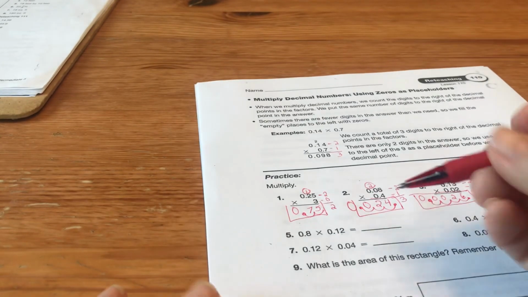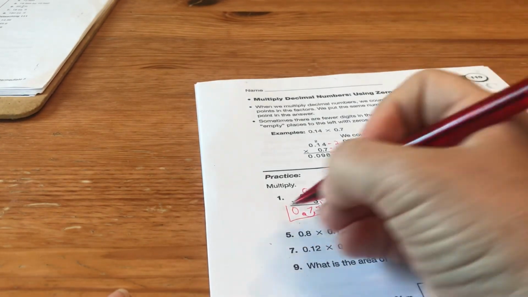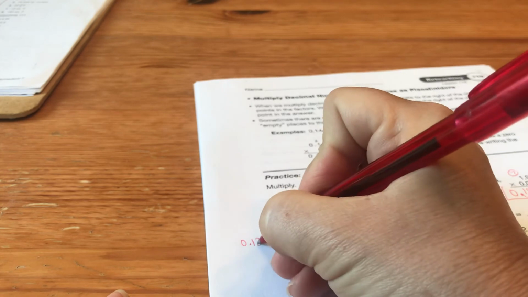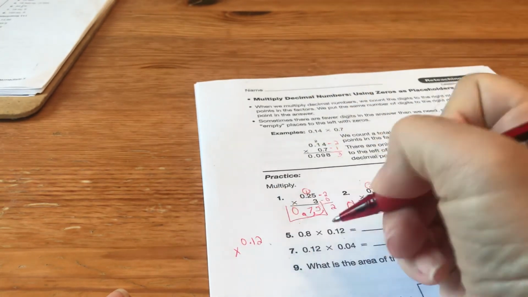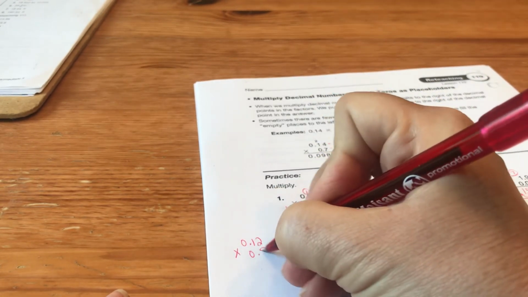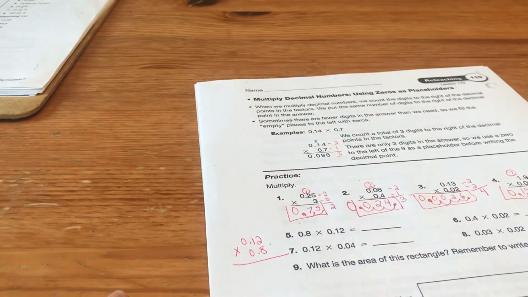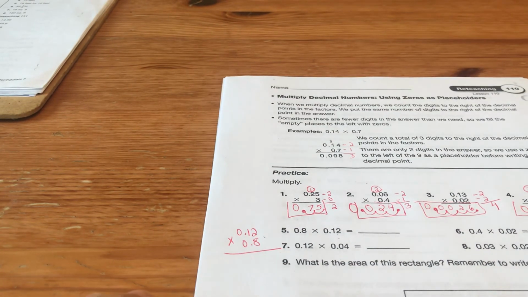When you come down here, you're going to want to make sure you set up the problems. Like right away, number 5, I would have to put the second number first. I would have 0.12 times 0.8. I got to have my more digits up on top for it to work for my brain.